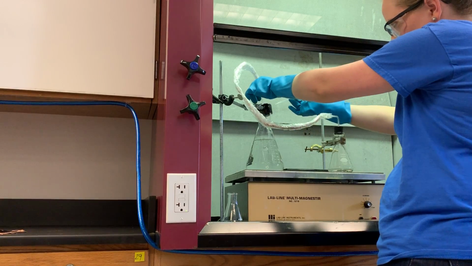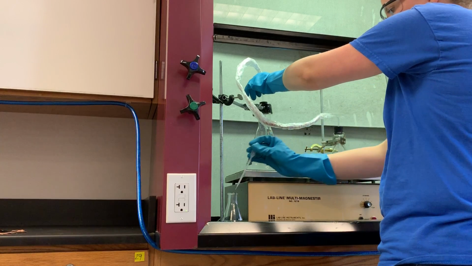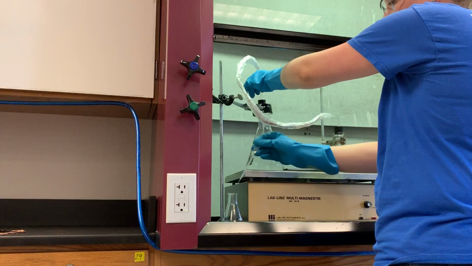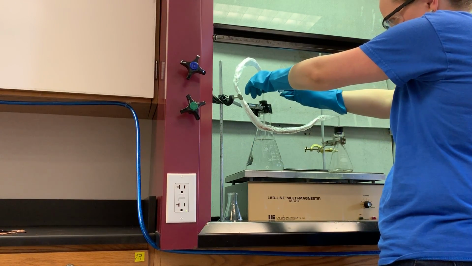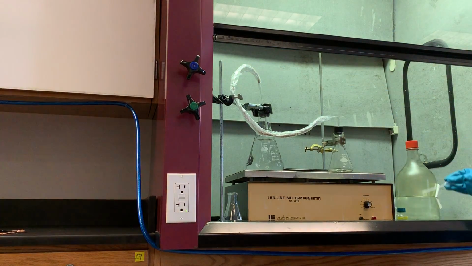So, got my bigger flask here. That's about a dropper. More, add that in as well. Alright, so what do we see? Did anything happen?